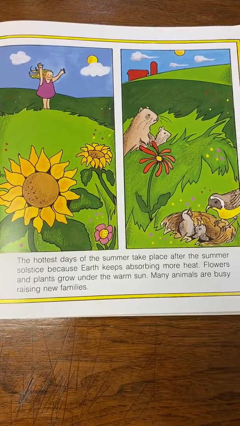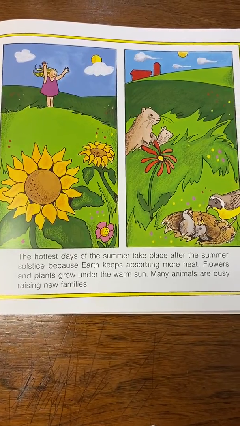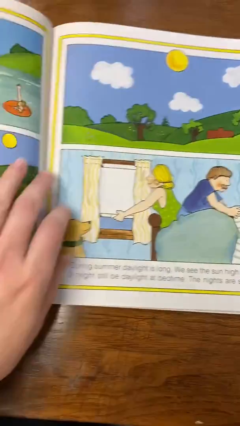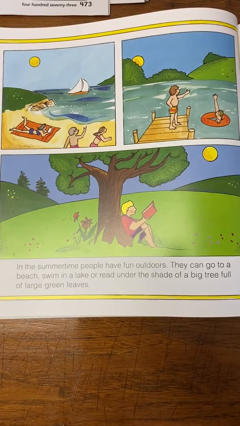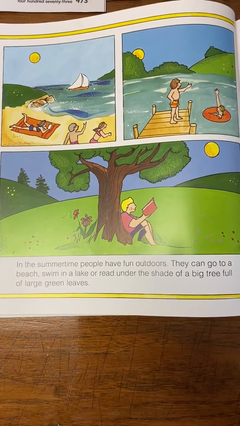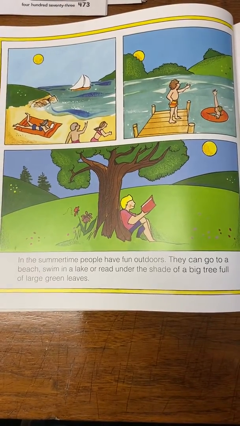Flowers and plants grow under the warm sun. Many animals are busy raising new families. In the summertime, people have fun outdoors. They can go to a beach, swim in a lake, or read under the shade of a big tree full of large green leaves.